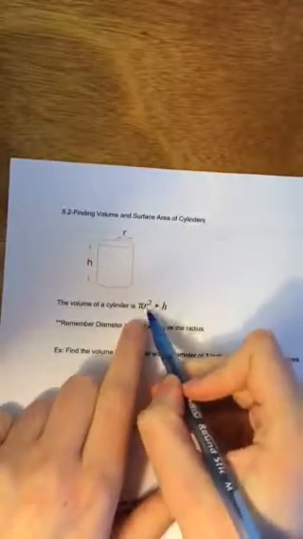So the volume of a cylinder is pi r squared times the height. And if you think about that, anytime you're finding volume, you can do the area of the base times the height. We talked about that a couple days ago. So if you think about it, the area of a circle is pi r squared, times the height. So the base is pi r squared times the height. Okay, so that's how you find the volume of a cylinder.